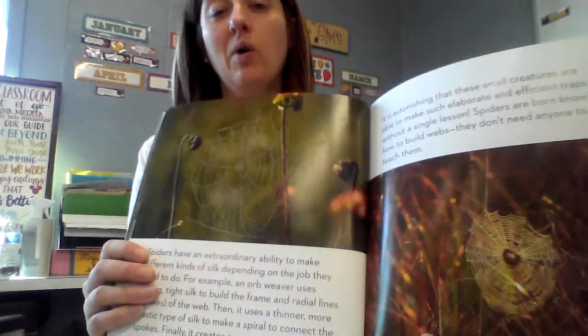It is astonishing that these really tiny, small creatures are able to make such elaborate and efficient traps without a single lesson. Spiders are born knowing how to build webs. They don't need anyone to teach them. And we remember that is called a genetic trait. They are born with it.